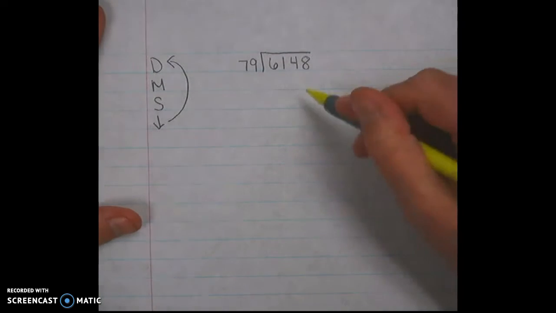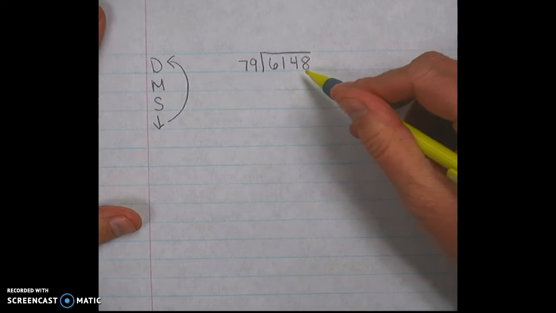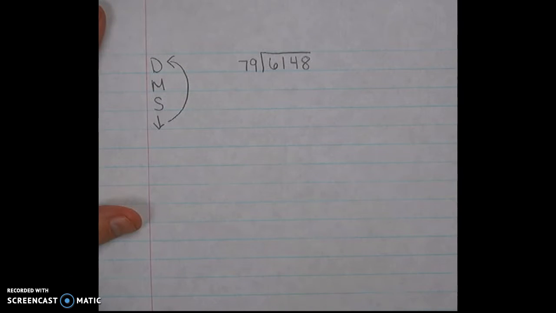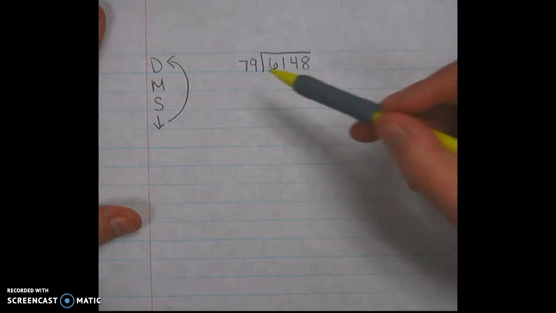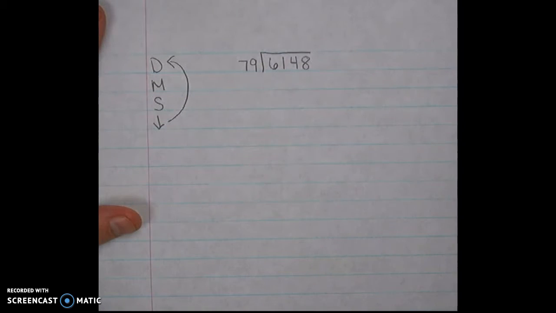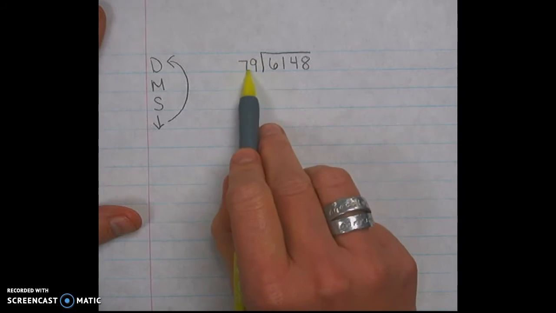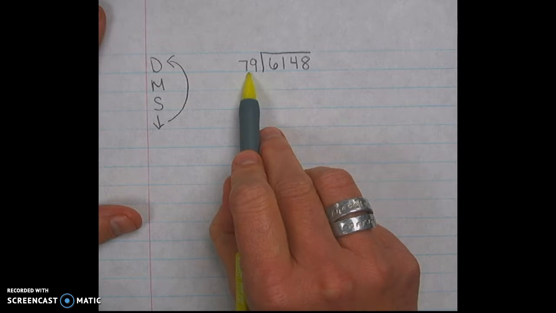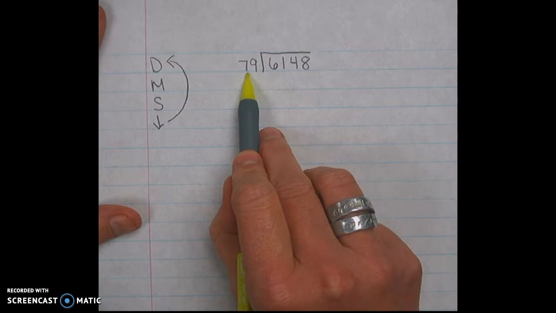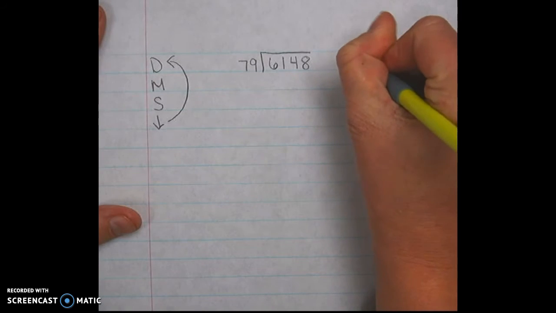Okay, here's our next example. I have 6,148 divided by 79. Because again, I don't know my 79s like this. It is something that I actually have to use this strategy of rounding this divisor to its nearest 10. And this 79 is closest to 80. So I am going to do my 80s.